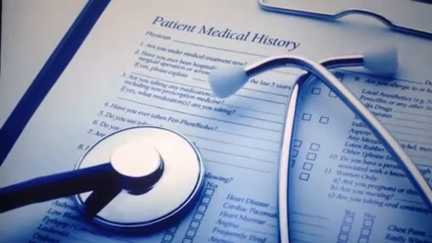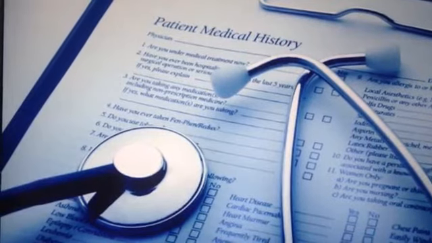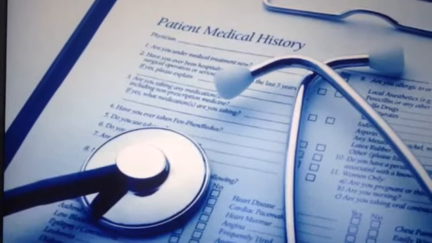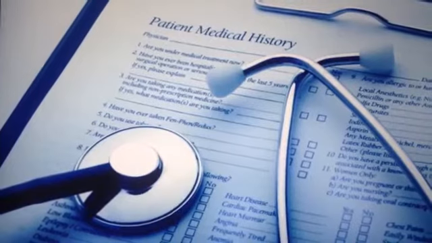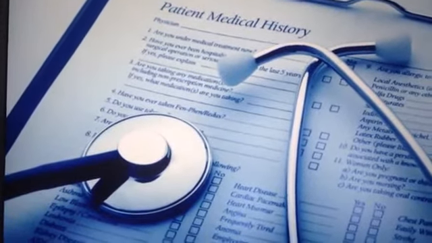Hello everyone. Today we are going to discuss an important topic in making a diagnosis, which is known as taking a medical history of the patient. So we are going to dive into the topic.